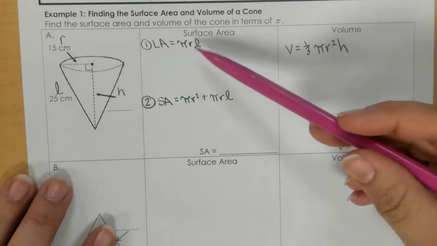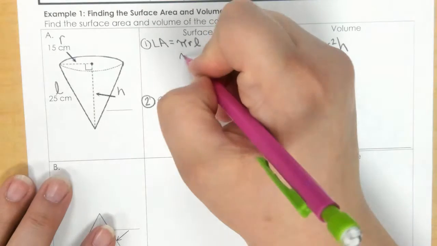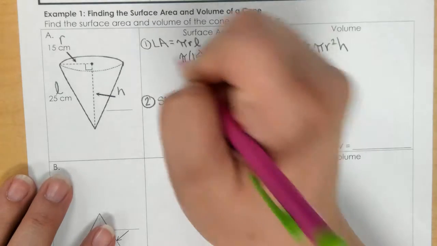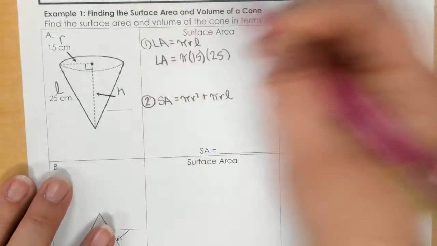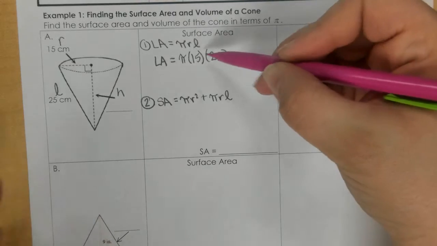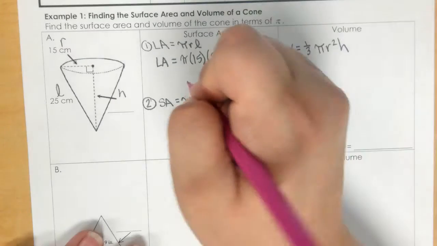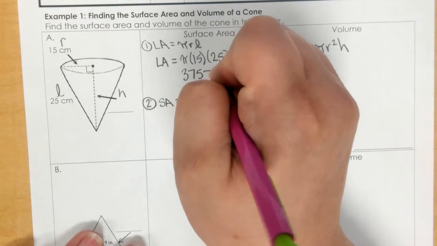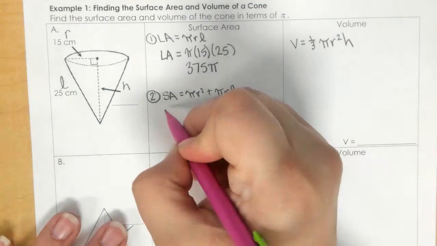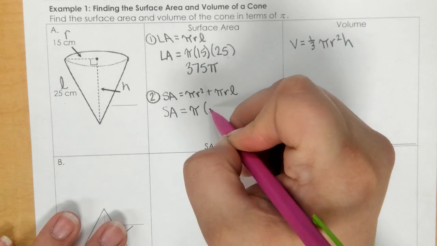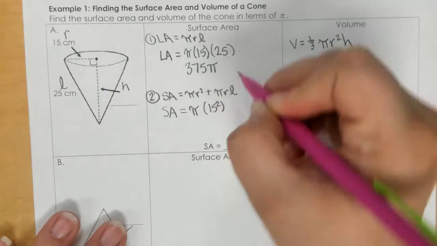So over here for lateral area, we have pi, radius 15, slant height 25. The directions do say to leave it in terms of pi, so we'll just leave it 15 times 25, and then whatever we have for pi. So 375 pi.